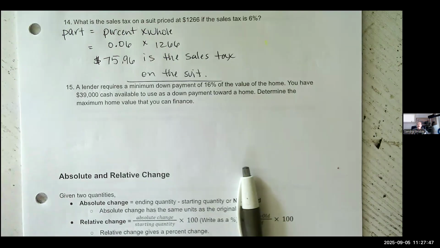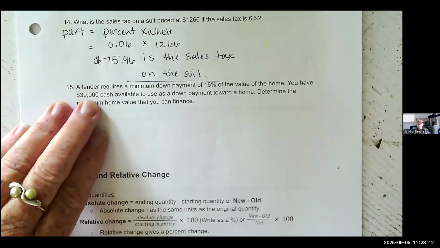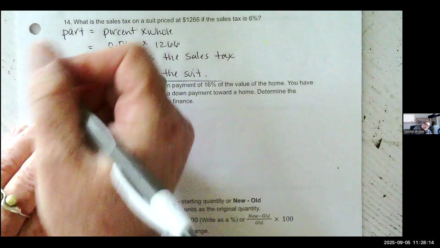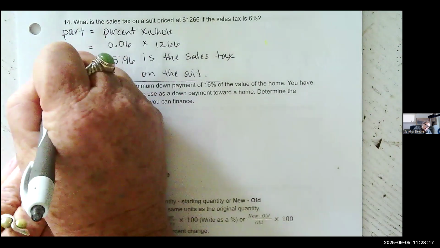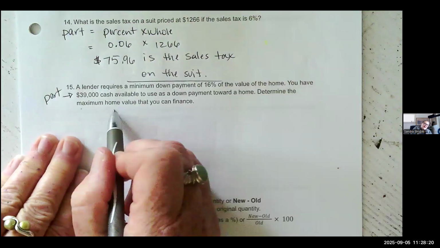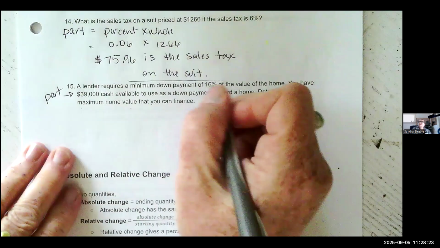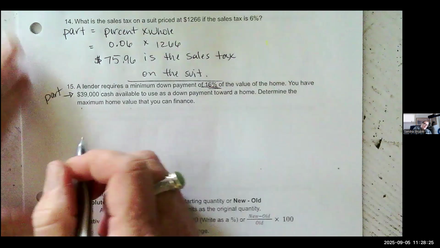But in this case, when we're talking about a down payment, when you go to buy a house, you typically want to have money, vested money, that you want to give to the bank and say, look, I'm providing you money. How much of a house can I afford? And that's only part of the price of the house. So if you have $39,000 that you've saved, that is only part of the value of the home. We are looking for the maximum home value that we can finance. And we also have the percent. So we're looking for the whole.